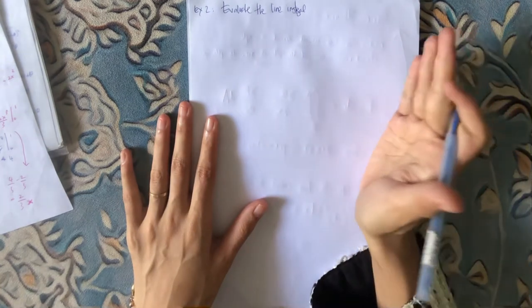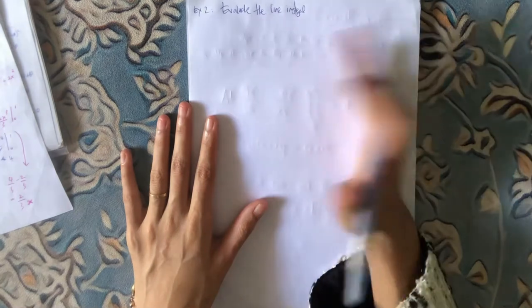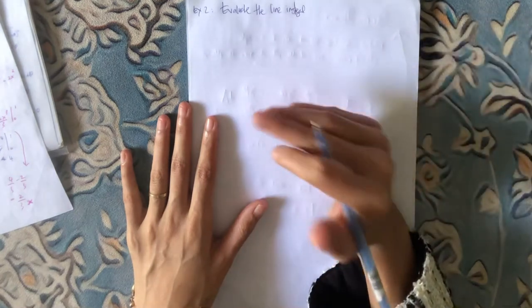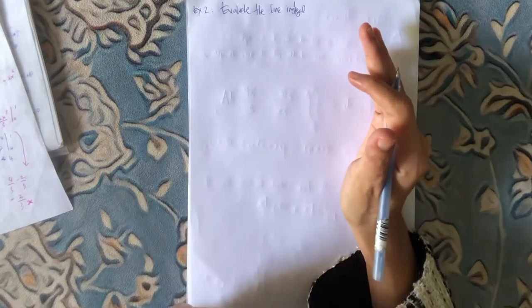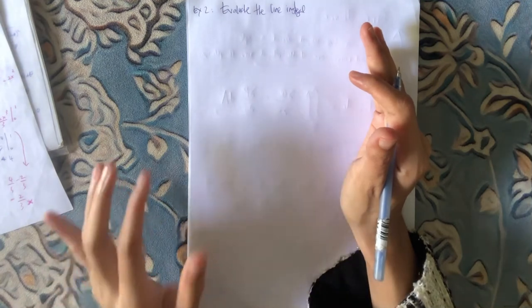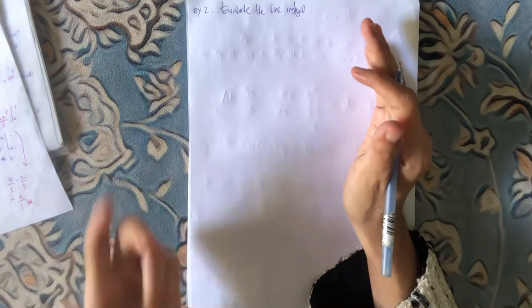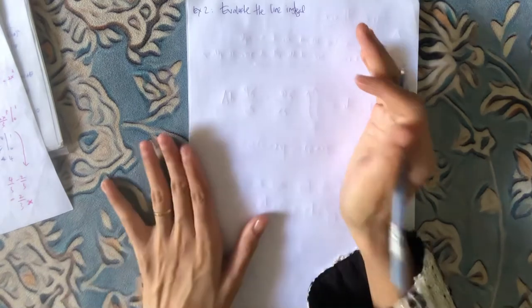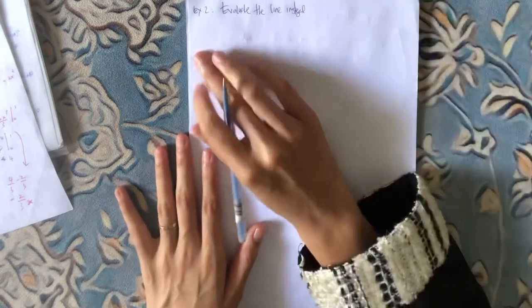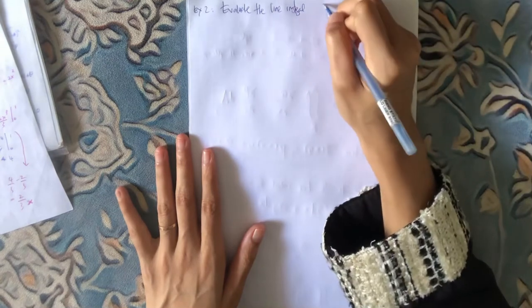But if they do not state which method or approach, it's up to you which one to use. For me, I prefer that you solve it by using Green's theorem. Green's theorem is so easy, it's simple. So, evaluate the line integral.